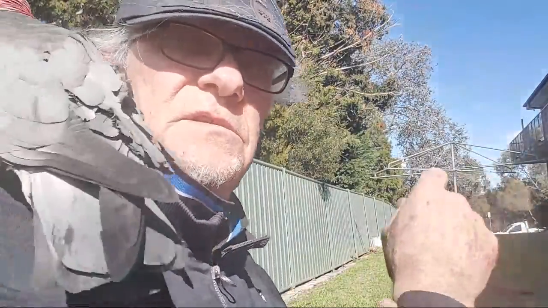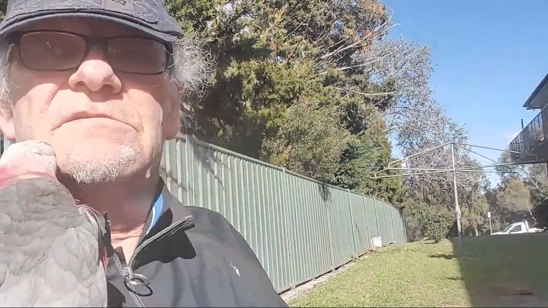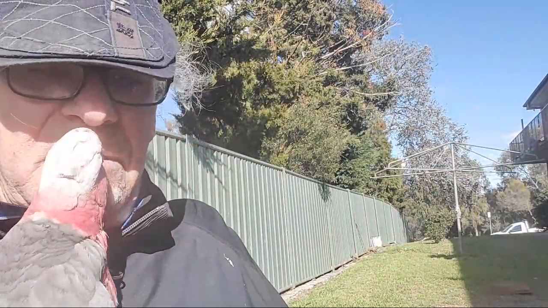We have more cockatoos landing. They're all coming looking for food. Hey, Gandalf. Cockies are coming looking for food. Here's Gandalf. He's still on my shoulder. She's still there. Aren't you gorgeous? Come on. Yeah.